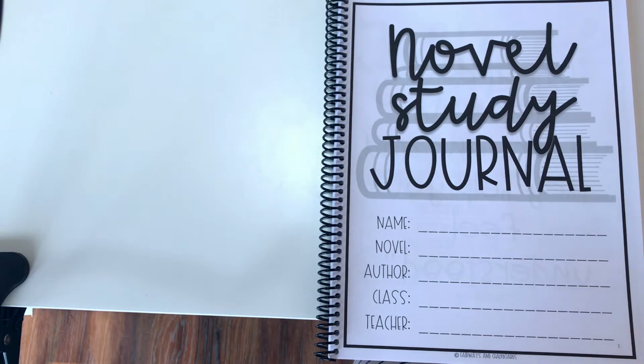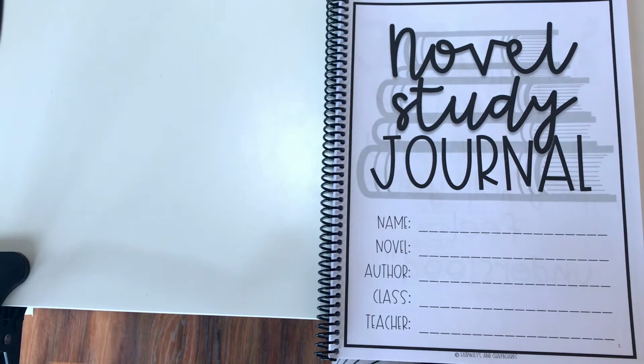It's generic, and basically it focuses on the stages of plot through the reading. It allows secondary students to work through a novel independently and really think deeper about the text, the author's craft, and the author's purpose, which can be difficult to find. So I've created this workbook, and I just want to show you what's in it.